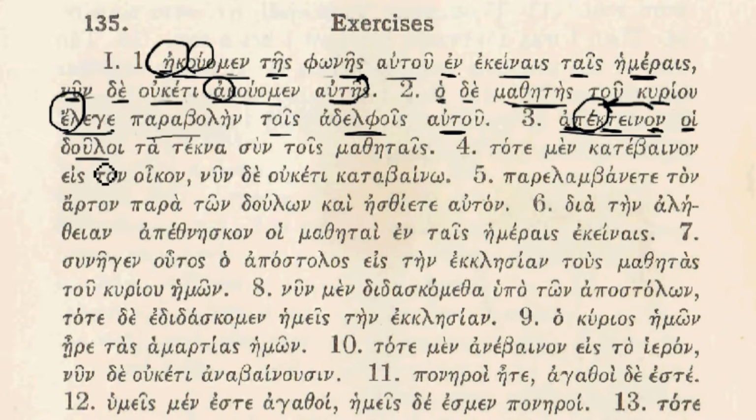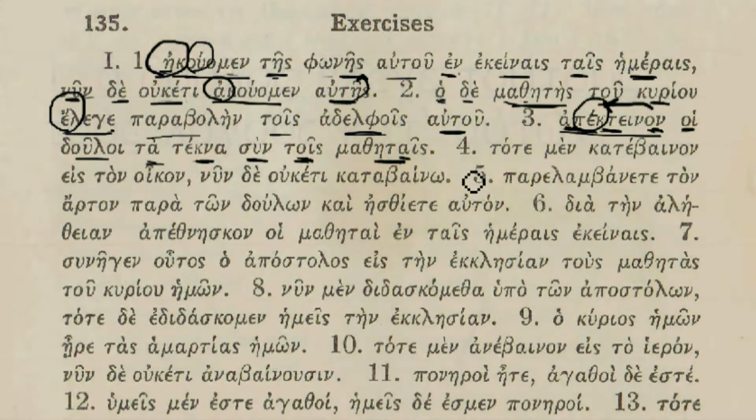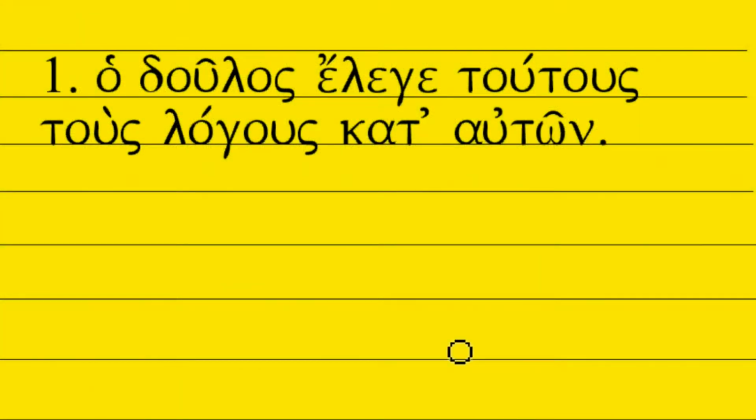So it's going to read, the slaves, imperfect, were killing, ta tekna, neuter plural accusative, the children, sun, together with, tois mathetais, disciples. This is a masculine noun of the first declension, so we have the alpha here, even though there's an omicron there. So the slaves were killing the children together with, or with, the disciples. All right, well that hopefully is fairly straightforward. Let's shift our focus to the composition exercises.